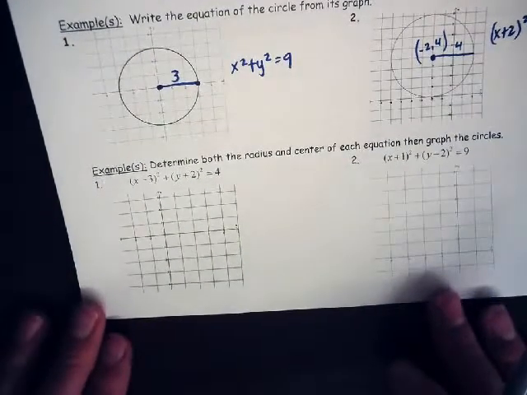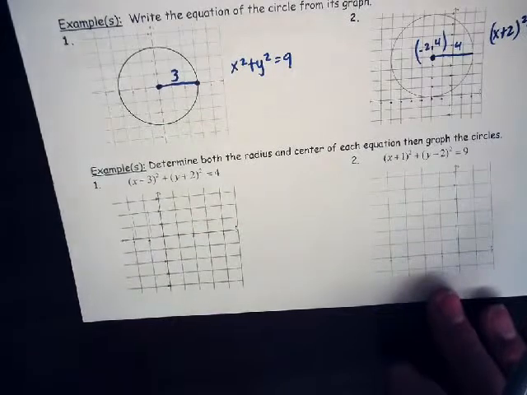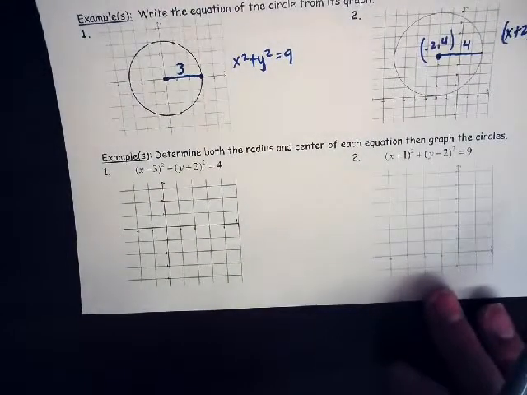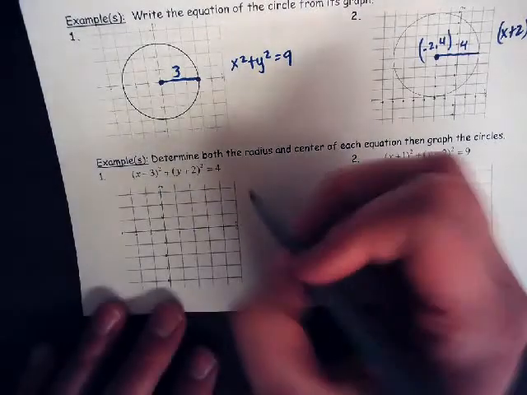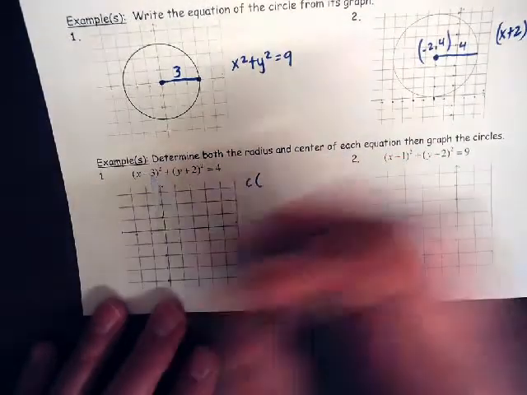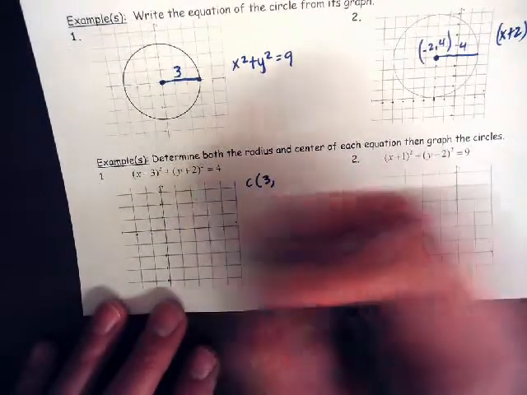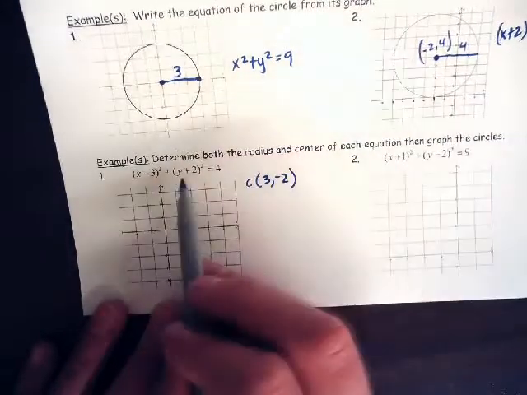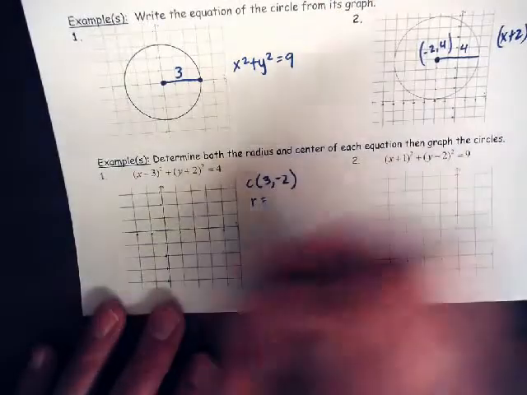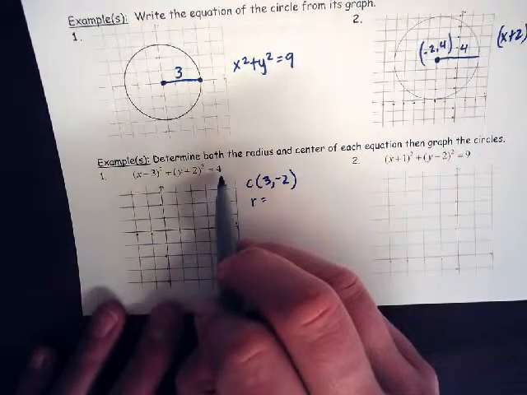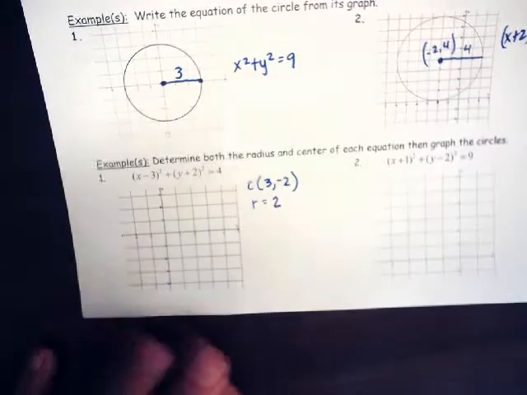Okay, example 1 down here says determine both the radius and center of each equation, and then graph the circle. So the center of this one would be positive 3, negative 2. I got to take the opposite signs here. The radius is going to be the square root of that number. So the square root of 4 is 2.